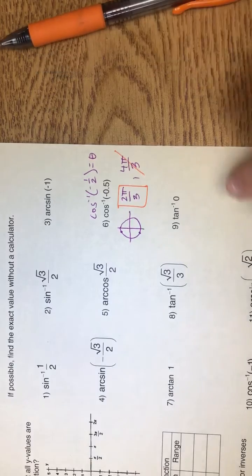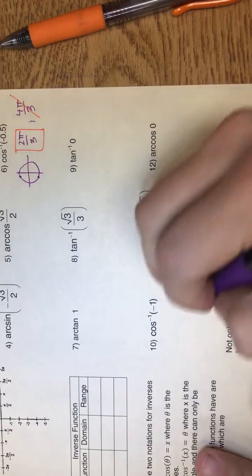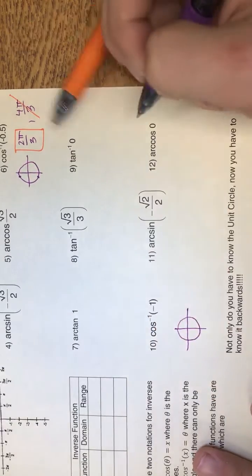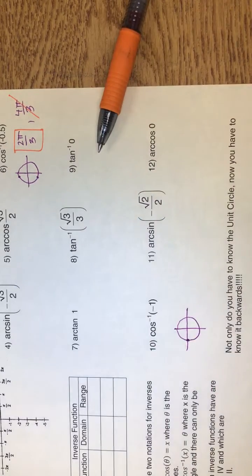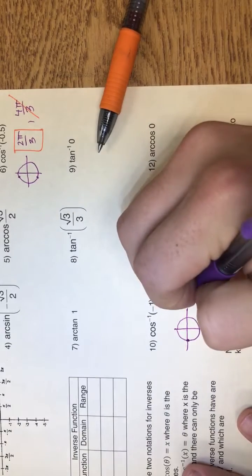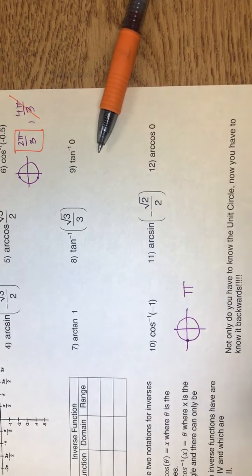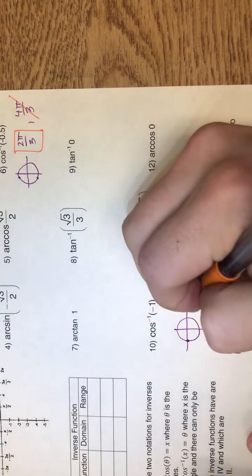Okay, so let's do one more. Let's talk about 10. So 10, cosine -1 of -1. So think on the unit circle, where is cosine equal to -1? So luckily, there's actually only one spot on the unit circle where cosine is equal to -1, and that's all the way over here at pi. Okay, so this time, because there is only one unique value for -1, we only get pi. Now we still want to check, is pi on that restricted domain 0 to pi? It is, so pi would be our answer.